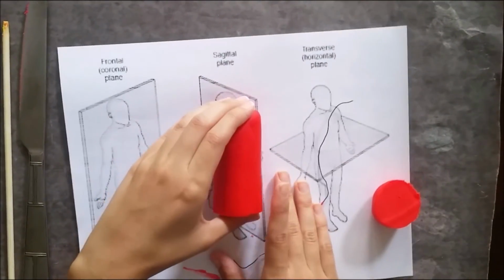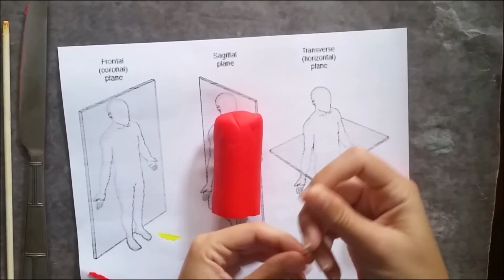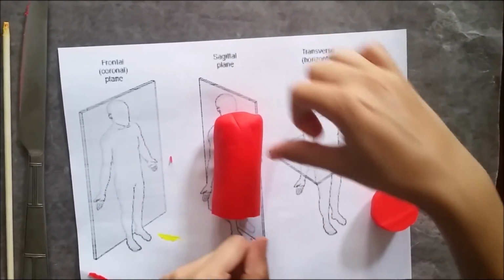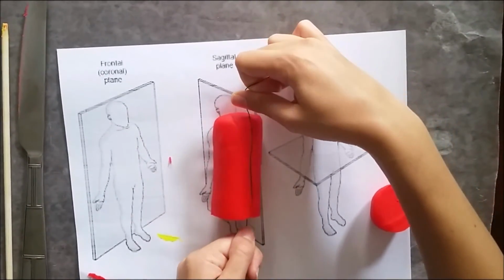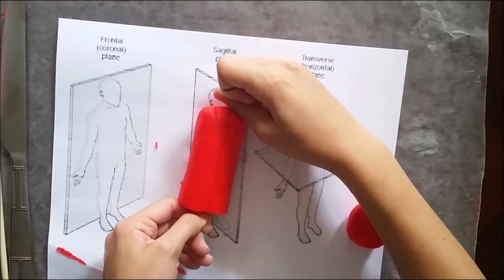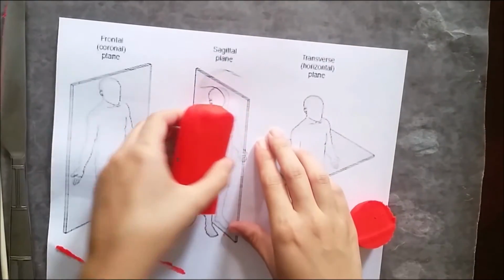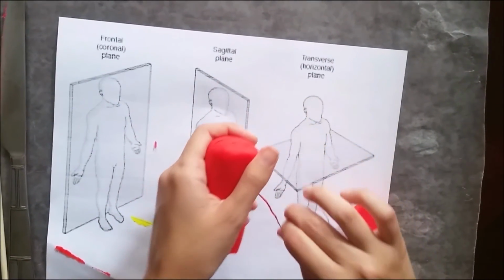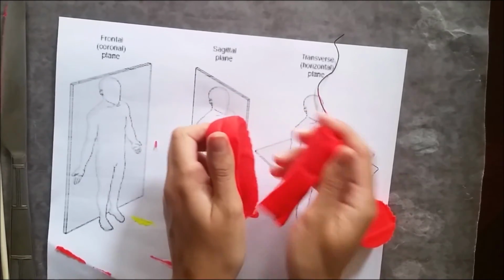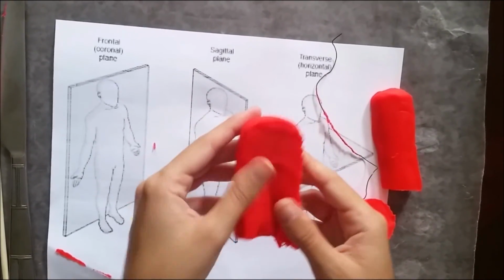Now next, I'm going to make a sagittal cut using the same piece of Play-Doh. And I'll rotate that again.